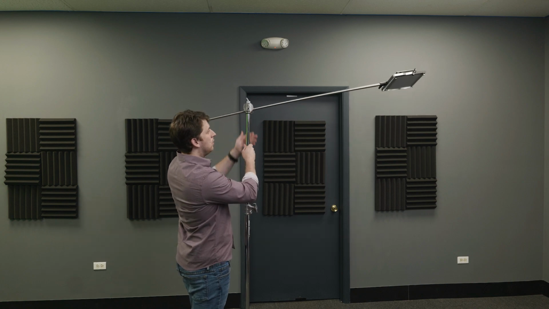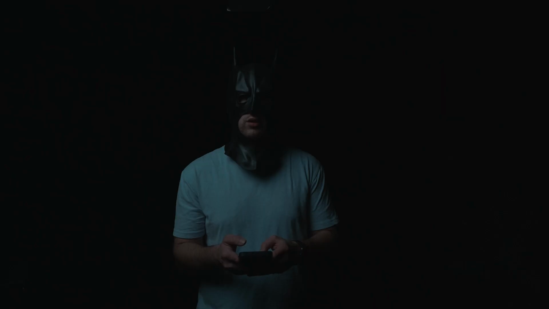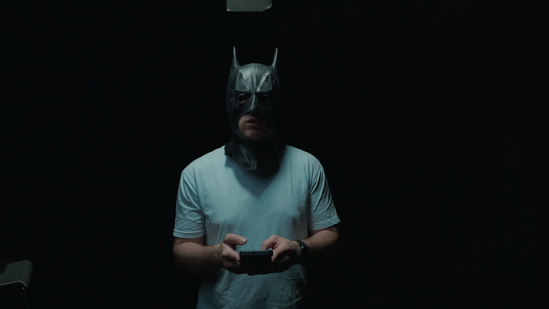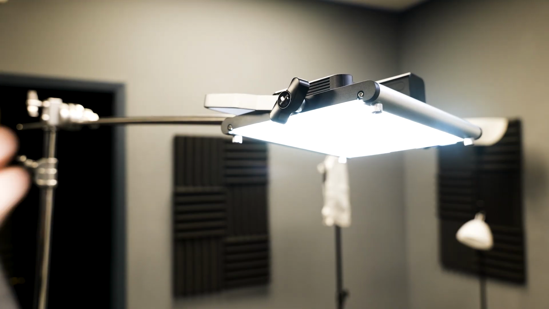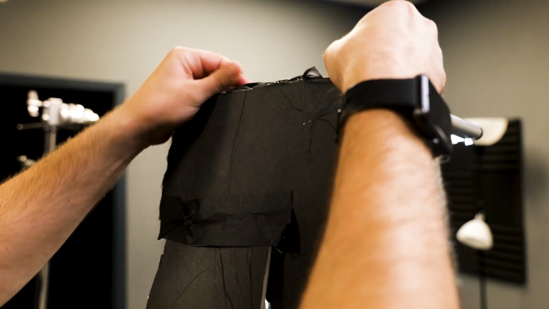The reason was I wanted that lighting above the head of Batman coming down for a very dramatic look. This light worked out really well. The only issue was I didn't have any barn doors on. The barn doors help with the spill of light traveling in any direction, left, right, up, down. Since I didn't have that, I went to the dollar store, grabbed some black construction paper, cut it to the size that worked best, and taped it on.